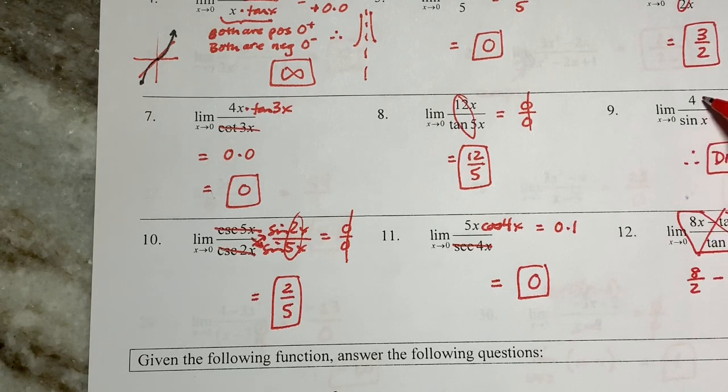Here, it's not 0 over 0. It's 4 over 0. That's undefined. Bottom's not squared. It's not even weird like number 4. It's got to be going in different directions. It must be a D and E.